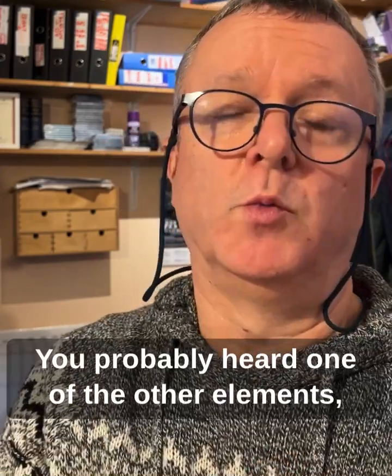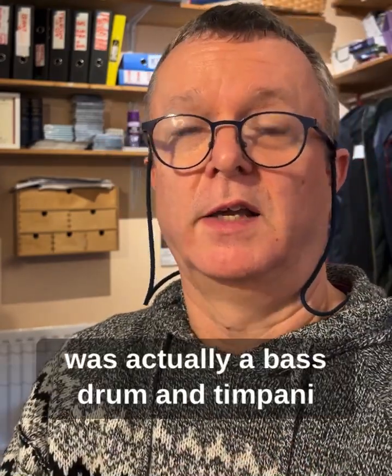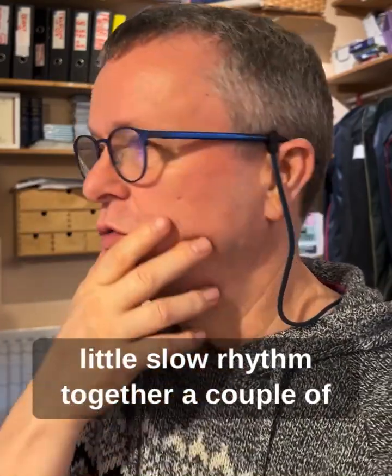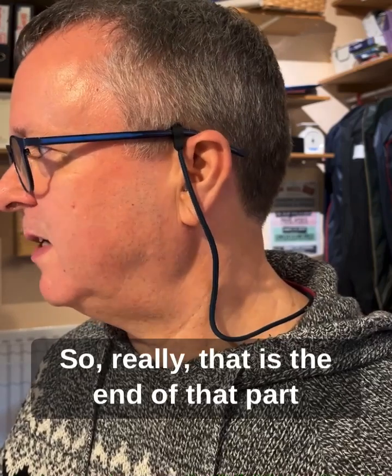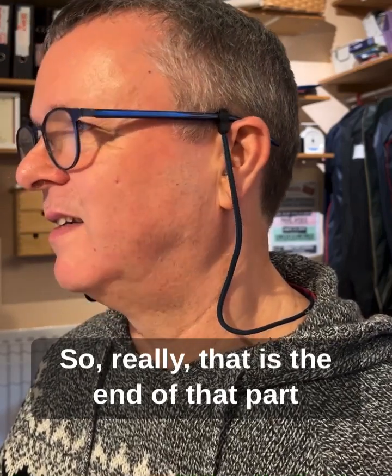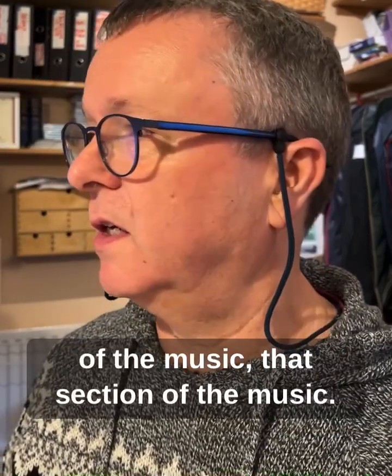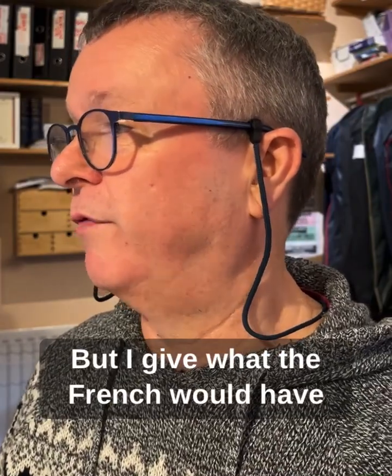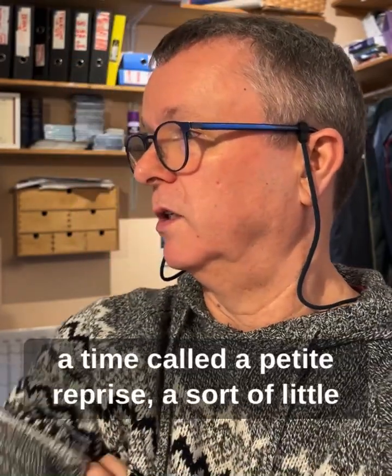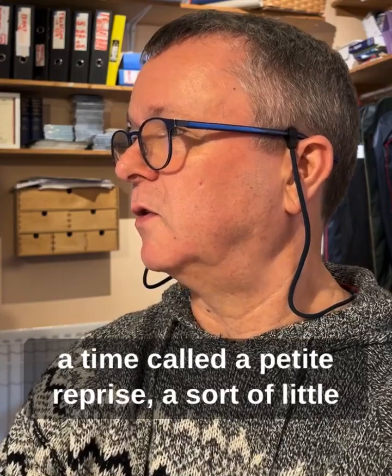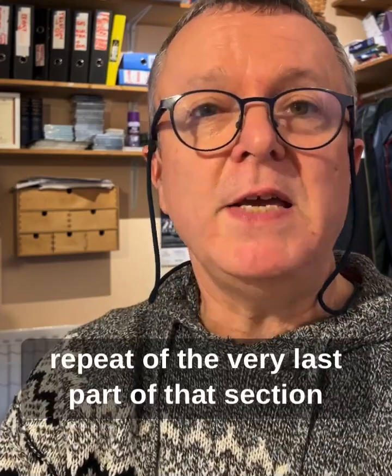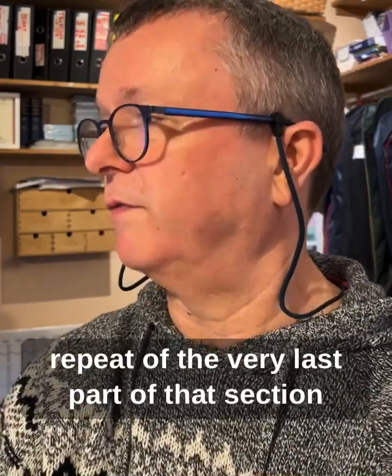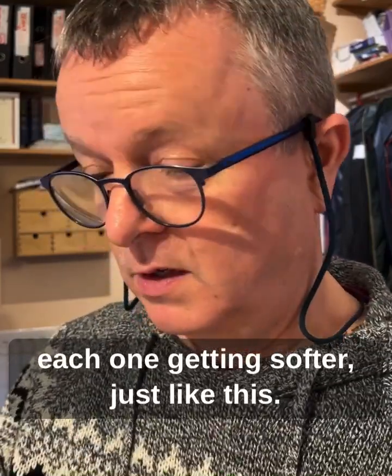You probably heard one of the other elements, which was actually a bass drum and timpani playing a little slow rhythm together a couple of times. So really that is the end of that section of the music, but I give what the French would have once upon a time called a petite reprise, a sort of little repeat of the very last part of that section, twice, each one getting softer, just like this.